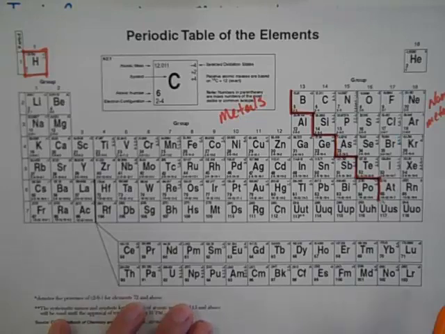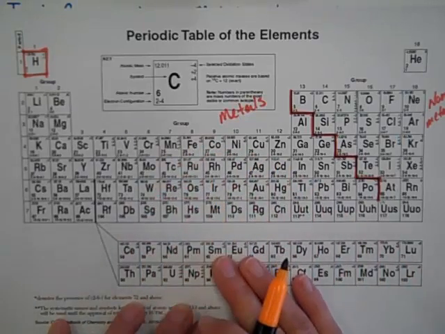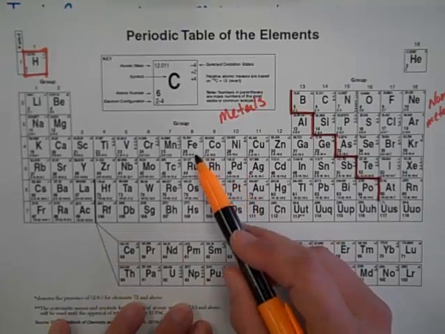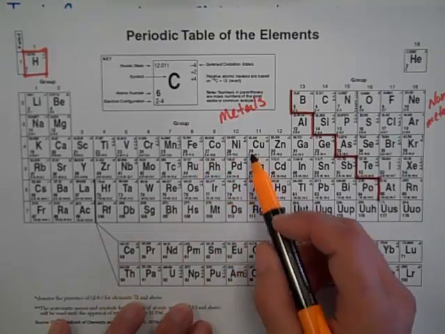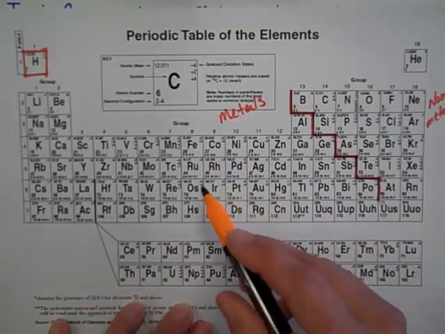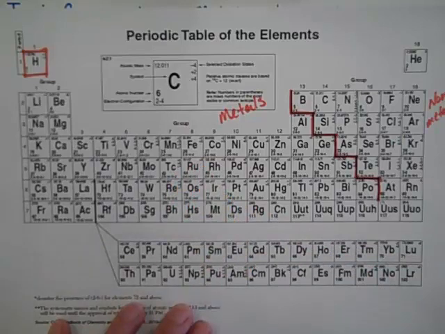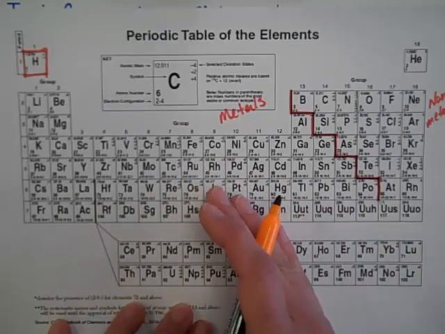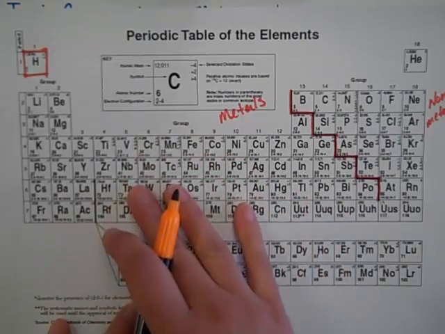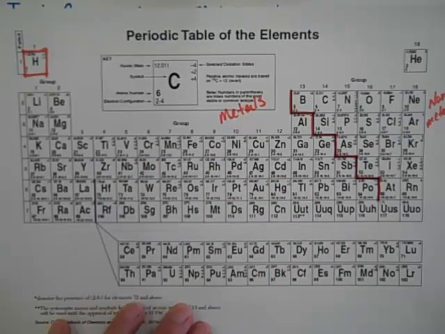Now, if you get confused by this, kind of look around and see what kinds of elements are in here. If you look, here's iron, here's copper, here's nickel. Most of us would look at these and say, okay, we know that iron is a metal. All right, so if iron is on this side and it's a metal, everything else over here must be a metal as well. So then everything over here on the right is a nonmetal.